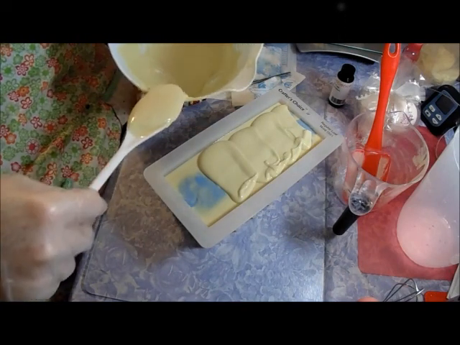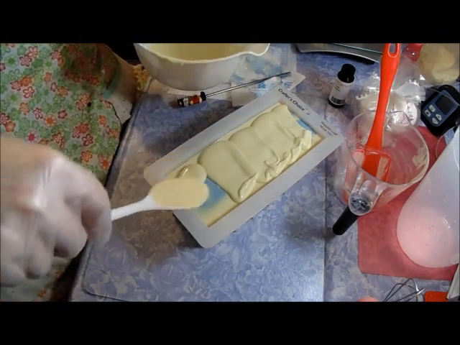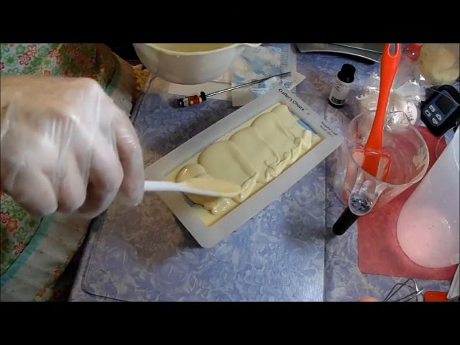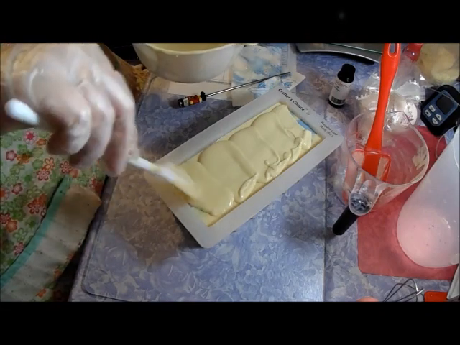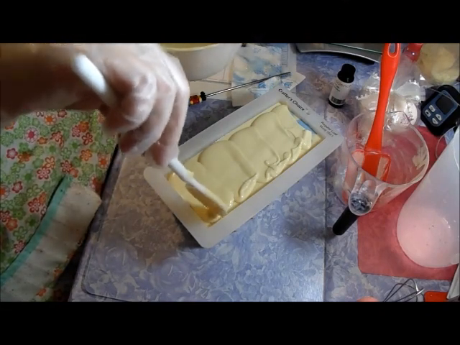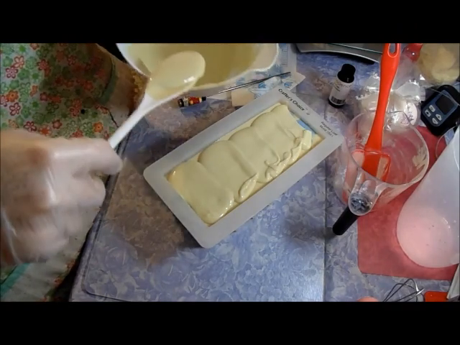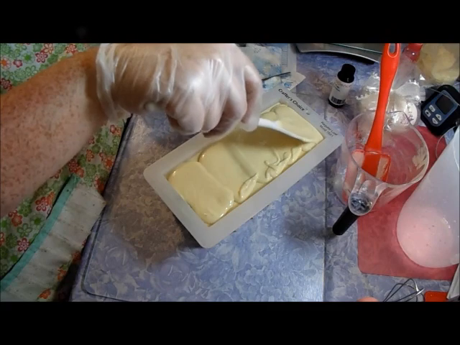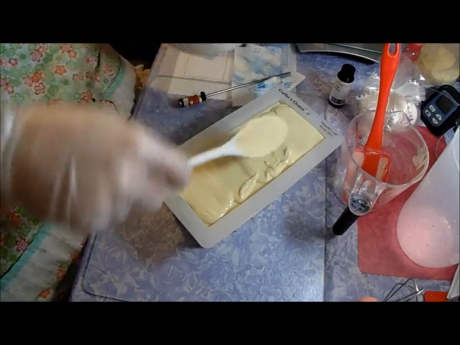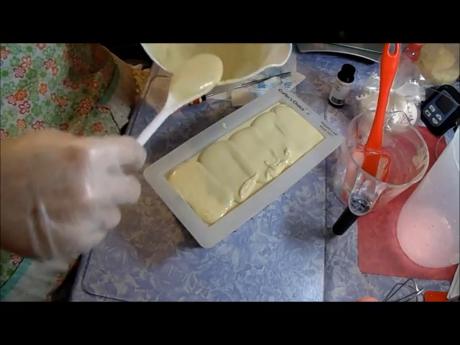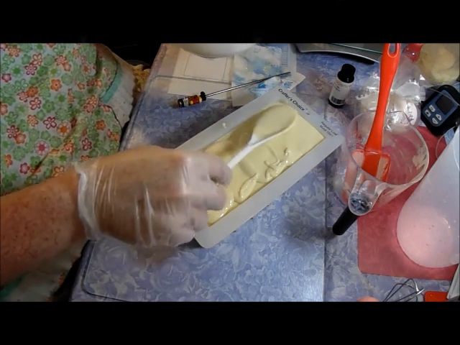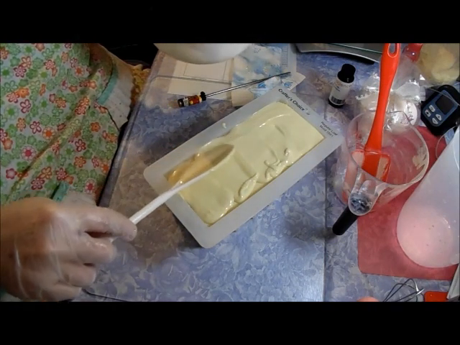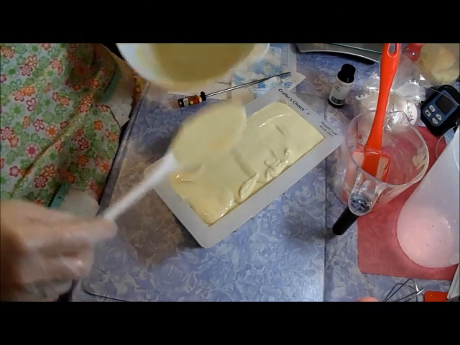Like the little spoon, with a little swish swish I just did with that little poker thing in the blue. I first saw that technique either on Missouri River Soaps with Miss Holly Bailey, or on Soaper Star with I Am Handmade and Celine.